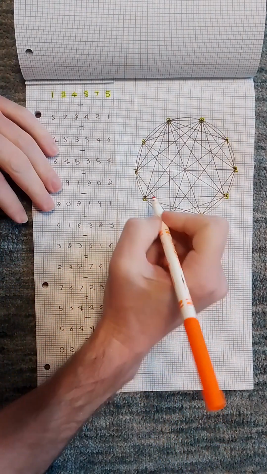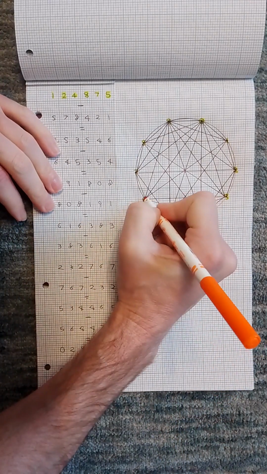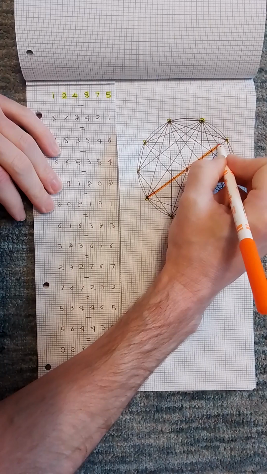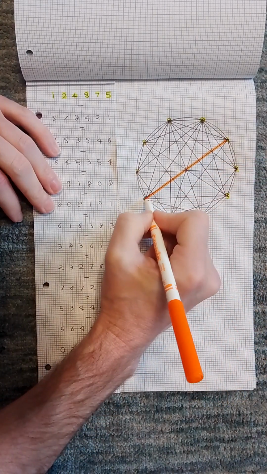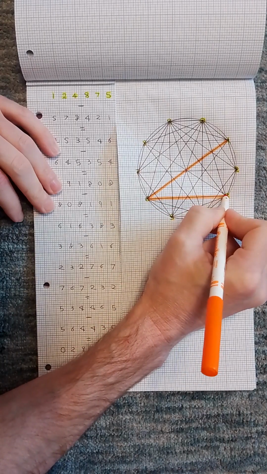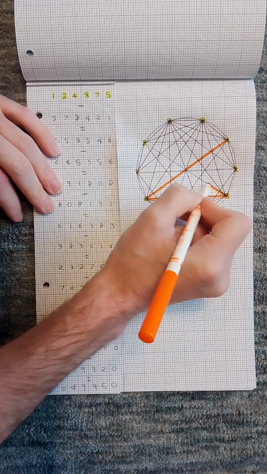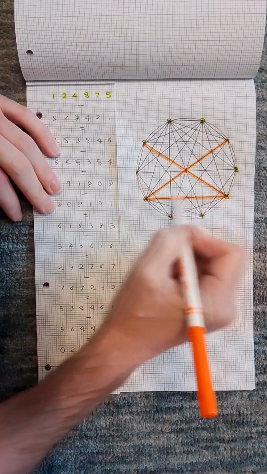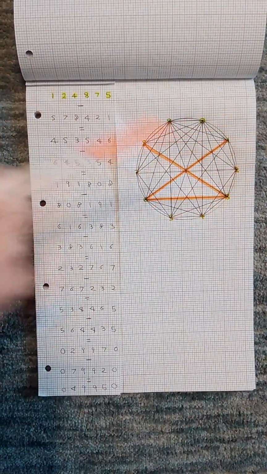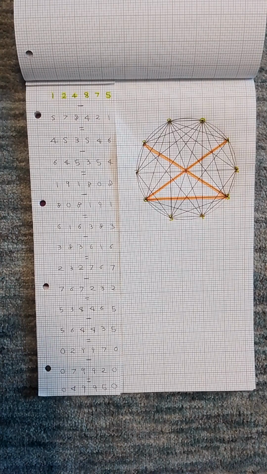Okay. So 6 goes over to the 1. And back to the 6. Over to the 3. 3 to the 8. 8 back to the 3. 3 back to the 6. So every combination you draw on, you'll find there's symmetry. I'll just do one more.